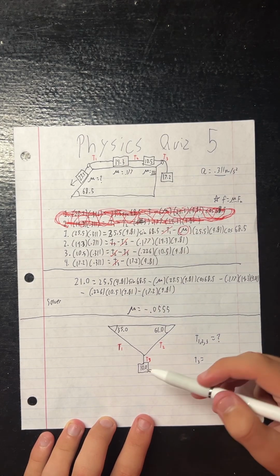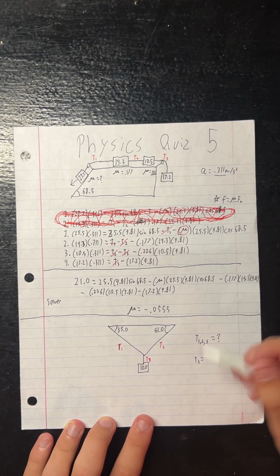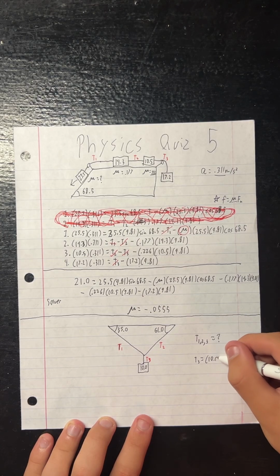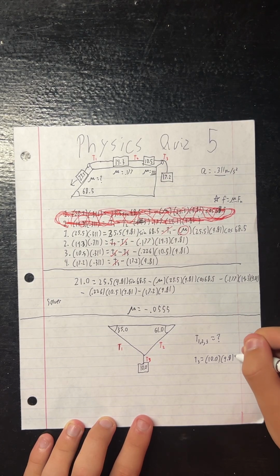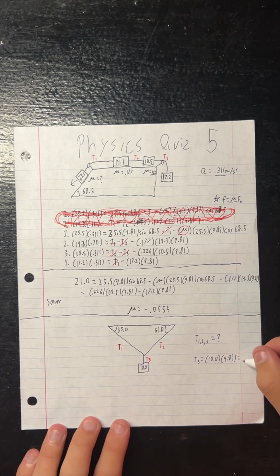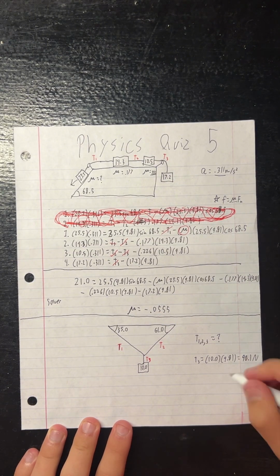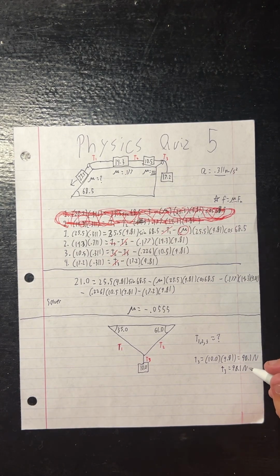Well, the only thing that's acting on it is mass and gravity. So it's pretty much mg, 10.0 times 9.81. And that becomes simple math, 98.1 newtons. So T3 we can confidently say is 98.1 newtons. Now, the harder part is finding T1 and T2.